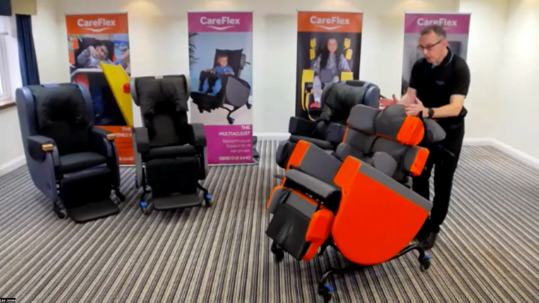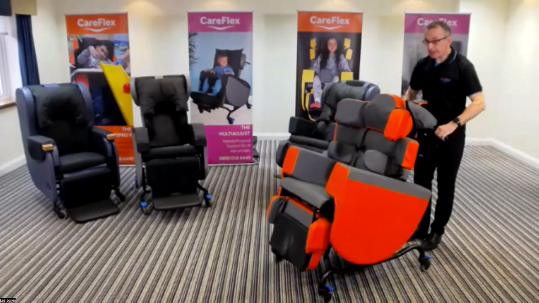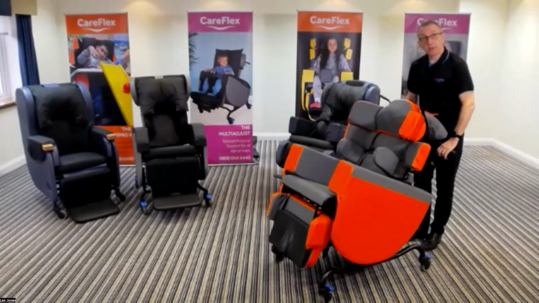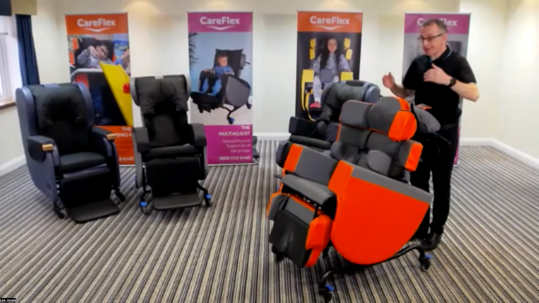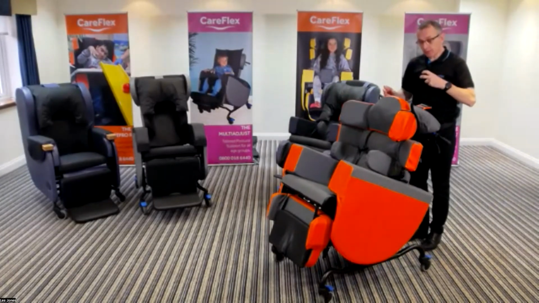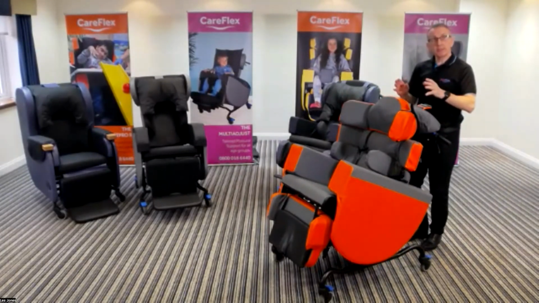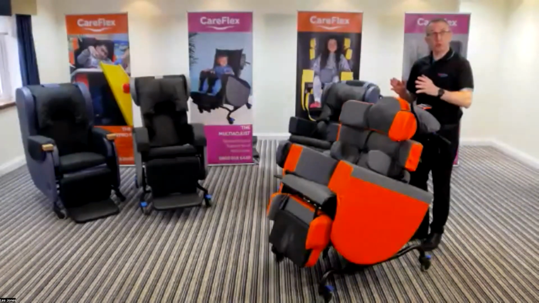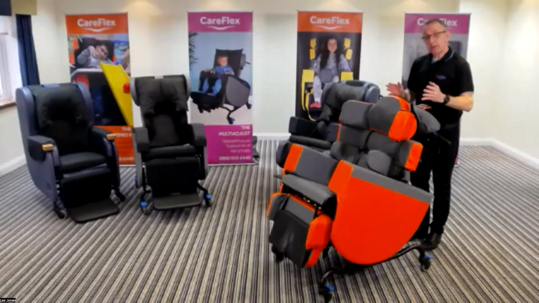So this is a chair called the Smart Seat Pro, a tilt in space chair with back angle recline, seat width, seat depth, elevating leg rest, and an angle adjustable foot plate. I'm not going to go into a great deal of depth on this, but perhaps I'll focus on some of the features that almost disqualified it from being the most appropriate chair for Tom. It was just a little bit too complex.